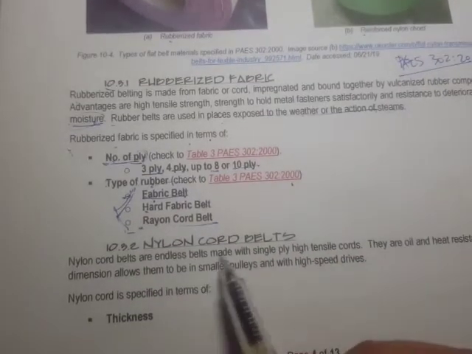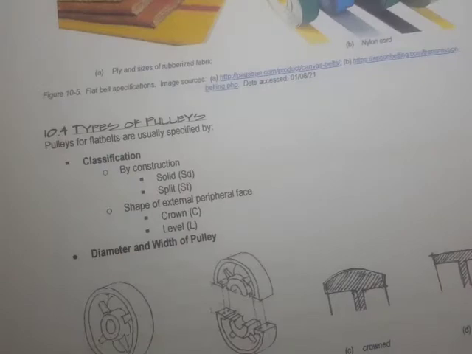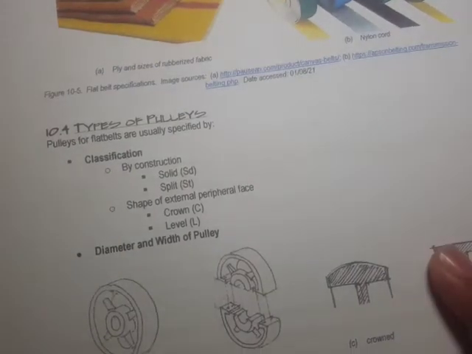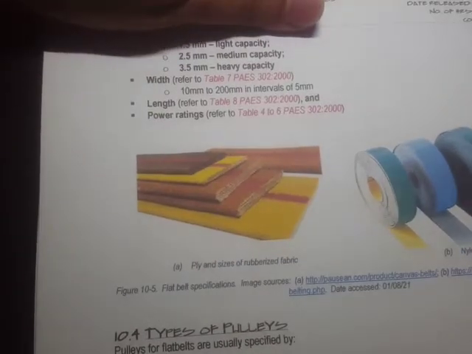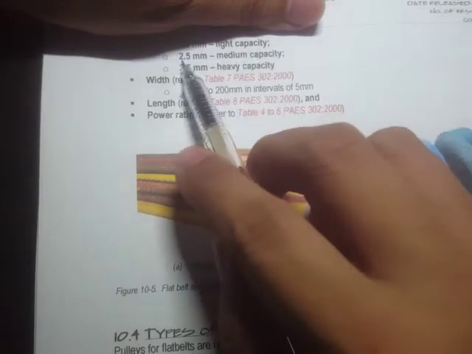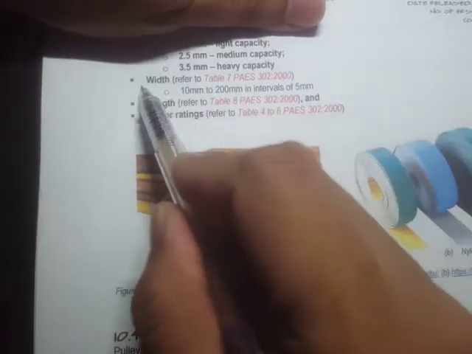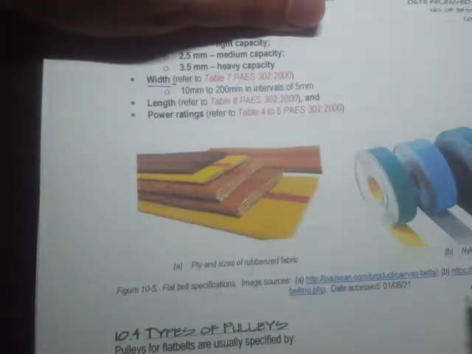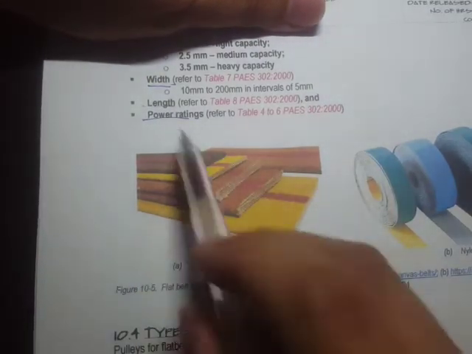And for the nylon cord belts, it's just specified in terms of thickness. We can have light, 1.5 mm for light capacity, or 2.5 mm for medium capacity, or 3.5 mm for heavy capacity. And also we need to specify the width and the length and the power ratings.